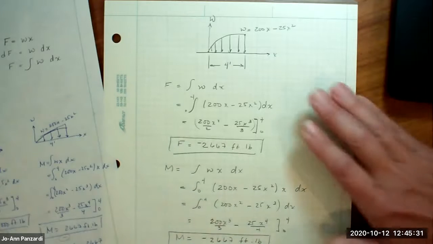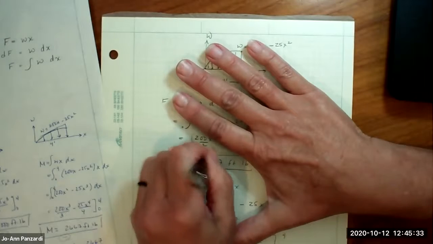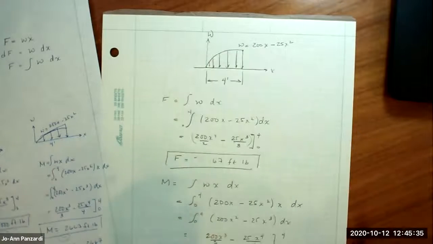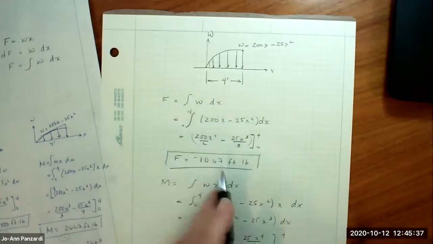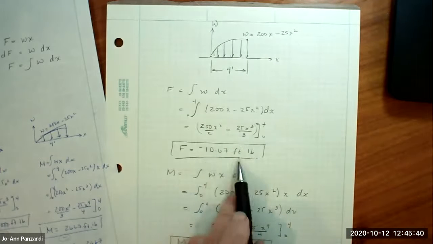The force, I did the math wrong. It's 1067. So if you checked me on this, it was 1067.